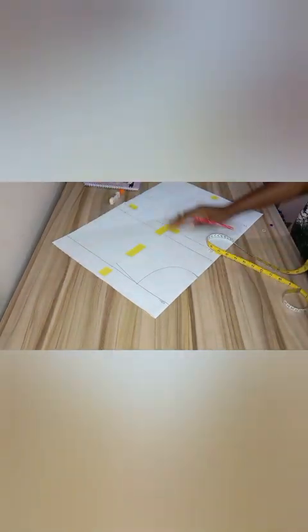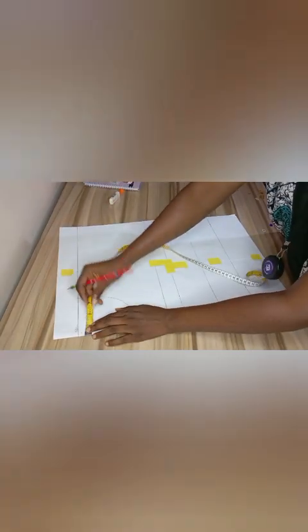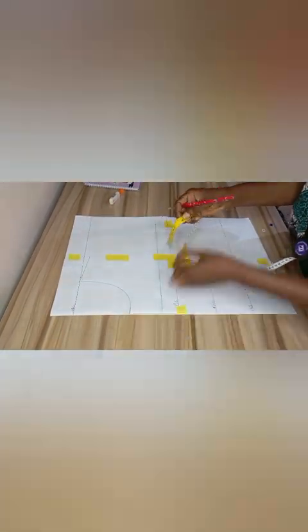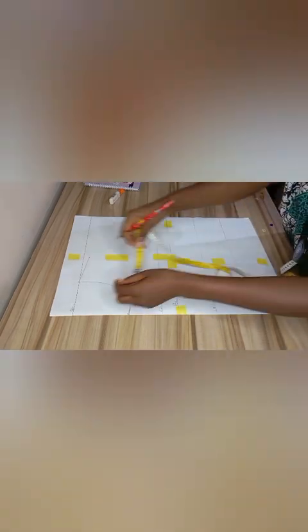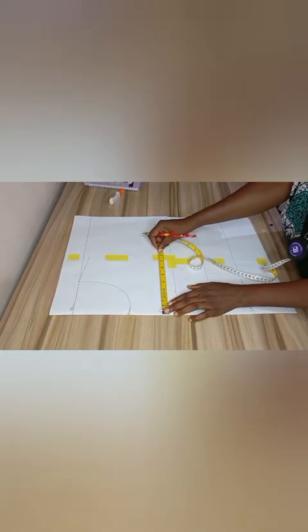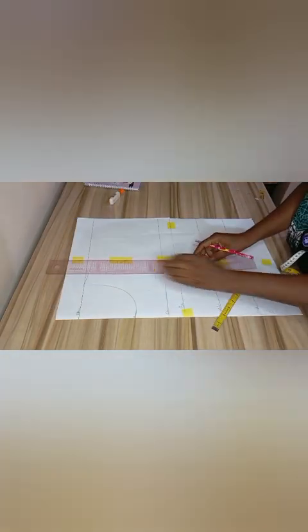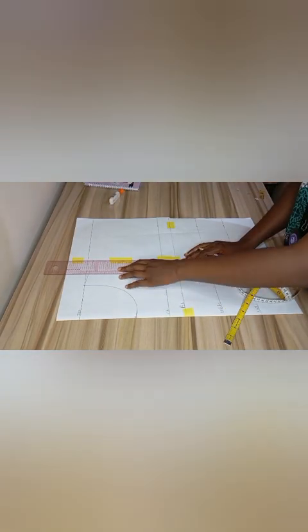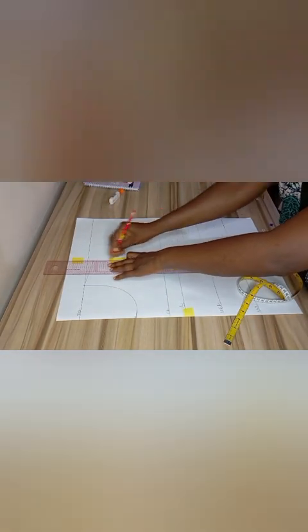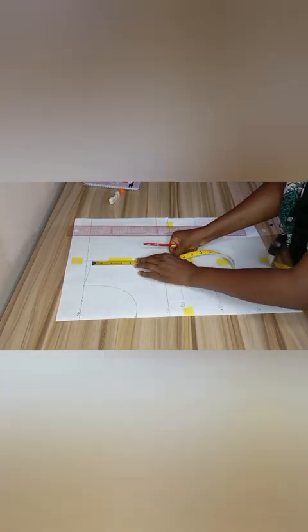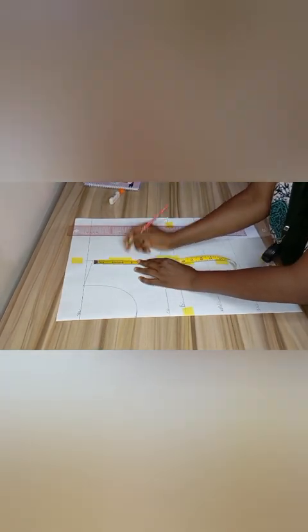So the next thing we're going to be doing now is to measure our armhole. To get our armhole, I'll take the same measurement I have on my shoulder, also on my chest line, which is 7. Then I'll use my ruler to draw a straight line from the shoulder point to meet the chest line. So now I'm going to be dividing what I have there by 2.